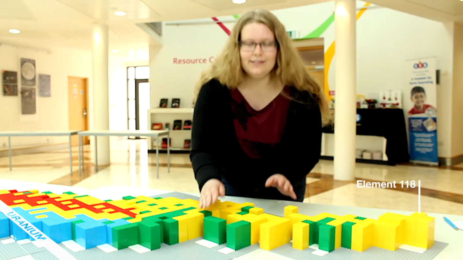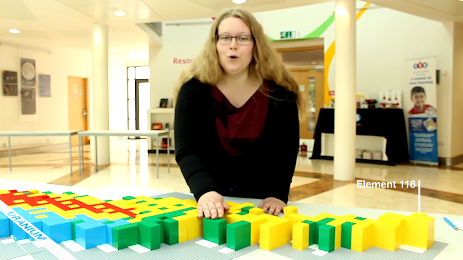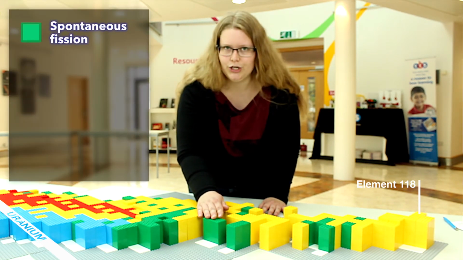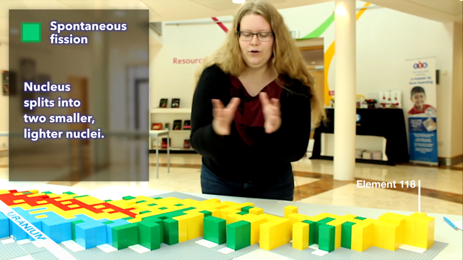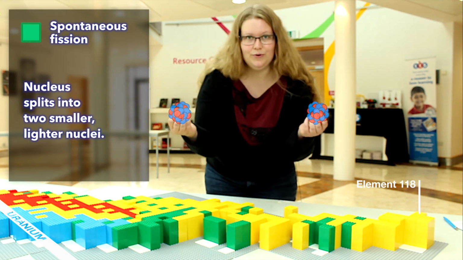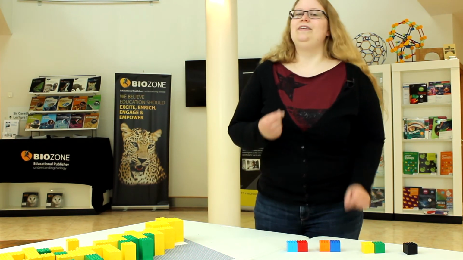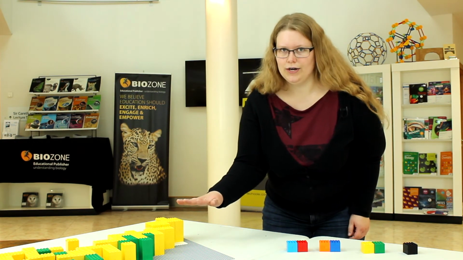The green ones are even more efficient in doing this. They do something that we call spontaneous nuclear fission, which means that the nucleus suddenly breaks up into two lighter nuclei. Now, we have gone through the decay modes of the nuclear chart.